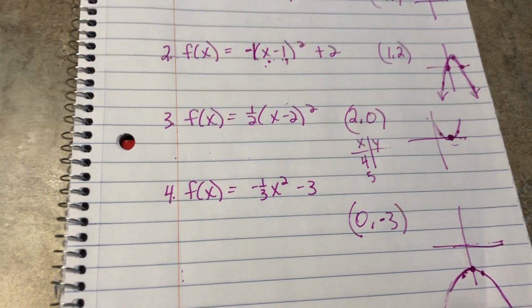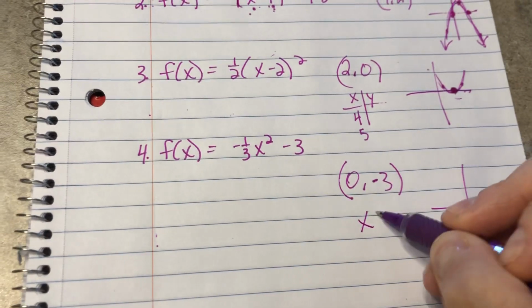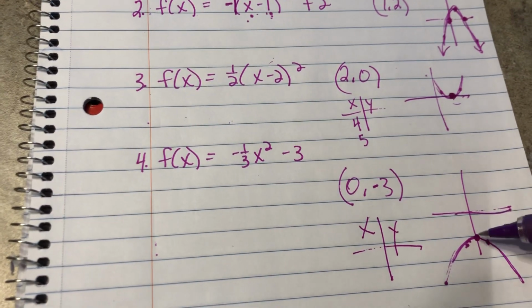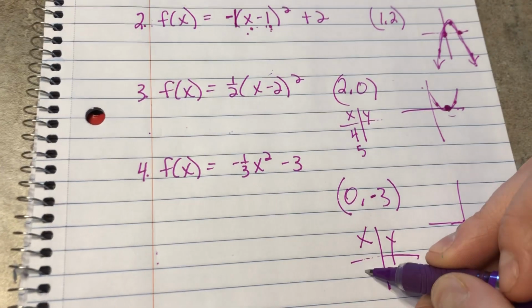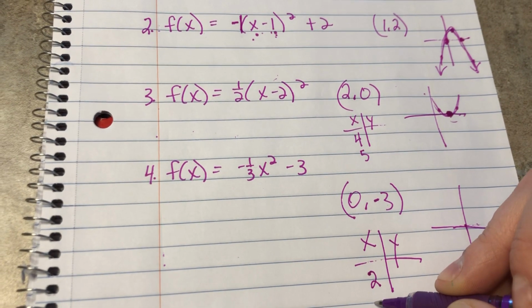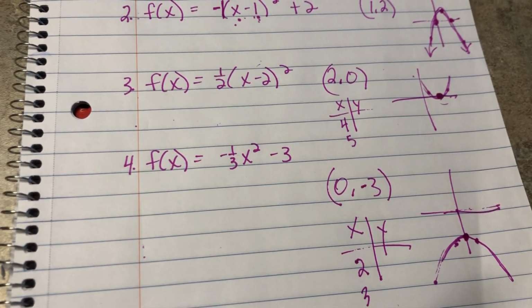If I wanted more points on there, more than just a rough sketch, I would have to do that XY table, and I would plug something else in. I know what's happening when x is 0 and x is 1, so I would probably plug in a 2 or a 3, 4, something like that to get a few more points over here.